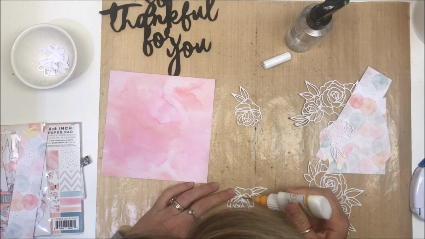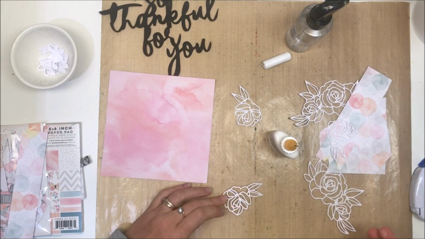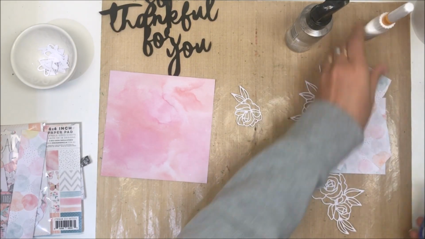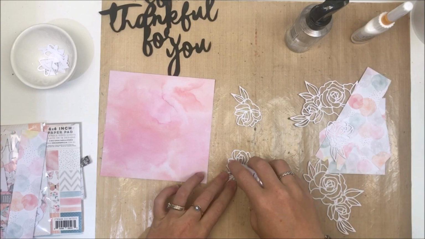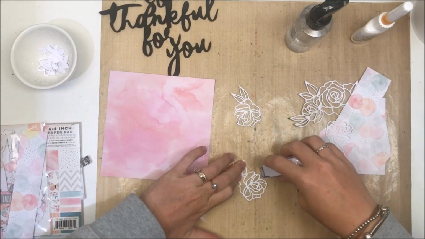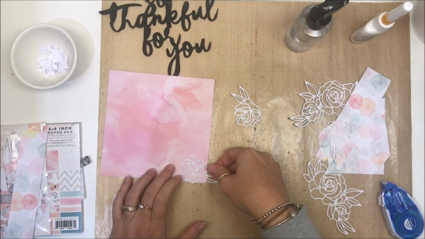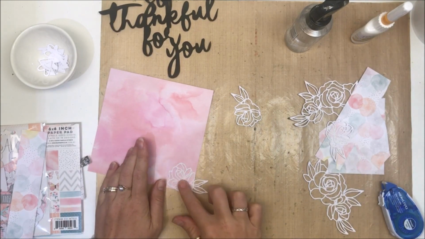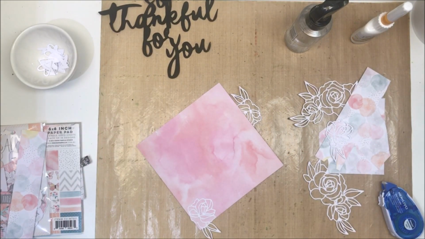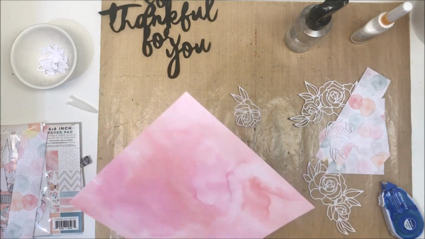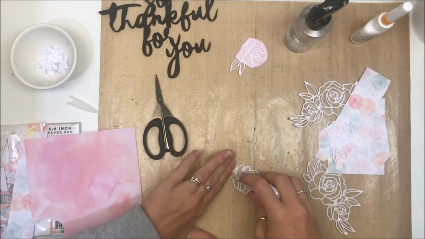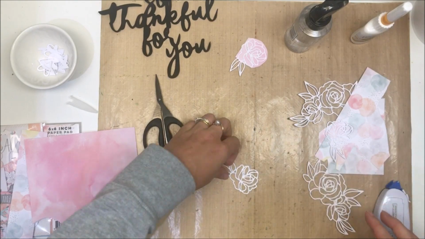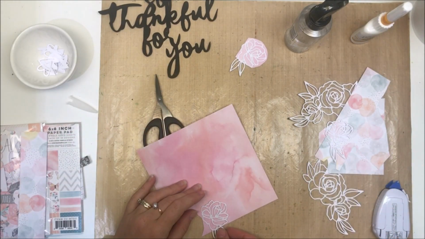I don't make you watch all of that. I do start with a tape runner, and then I wasn't happy. You'll see that I rub off the excess adhesive, but I just wasn't happy with the way that that was looking, so I do switch over to my Scotch tacky glue for the big ones. I'm just going to trim those out, and I do all that off camera.